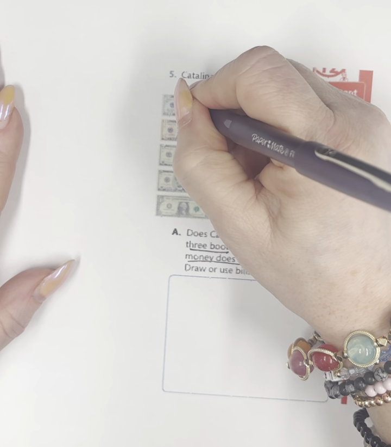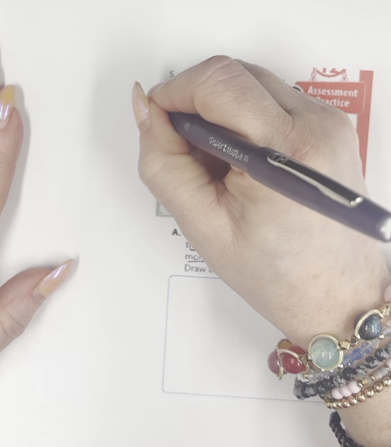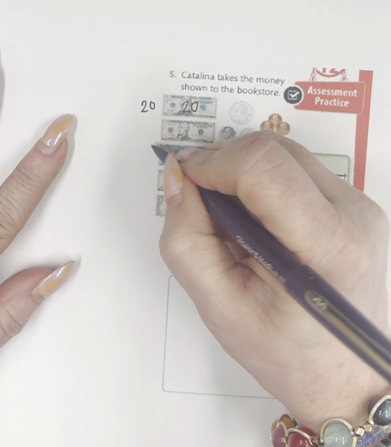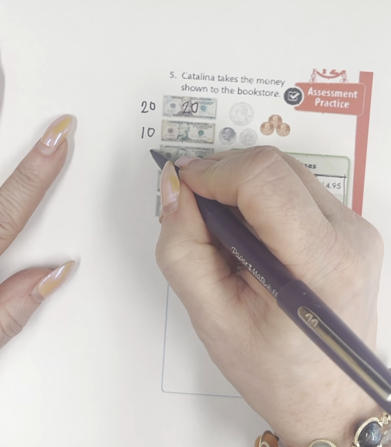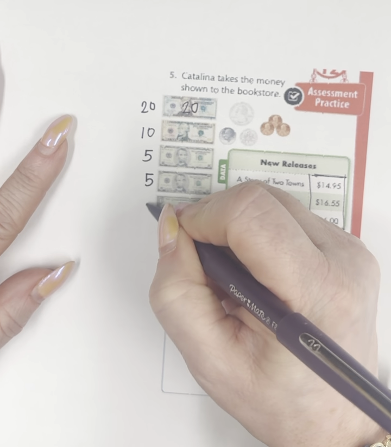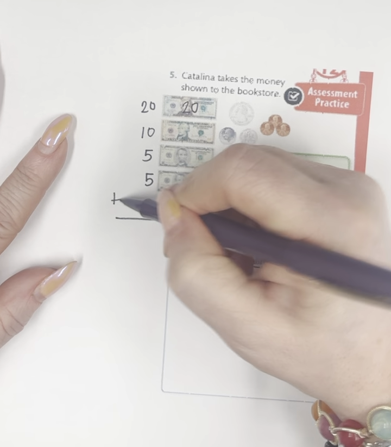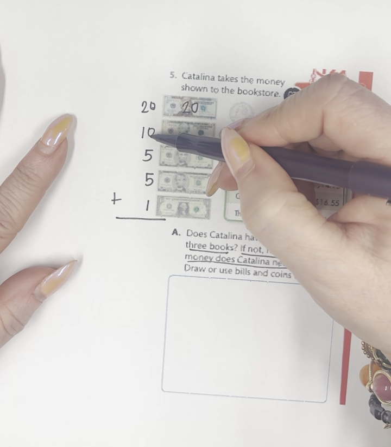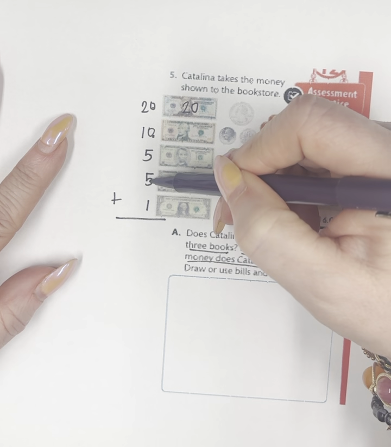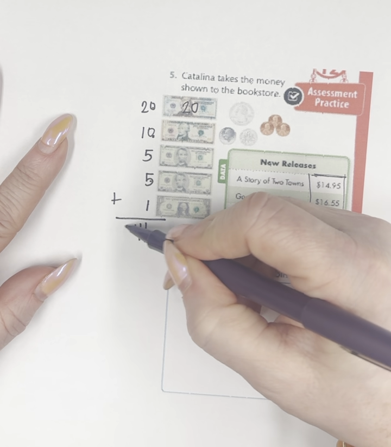So that's 20. I'll write it here so you can see. That's a 10. That's a 5. And that's a 5. And that's $1. Okay, so how many whole dollars does Catalina have? 20 plus 10 is 30. 35, 40, 41 whole dollars.